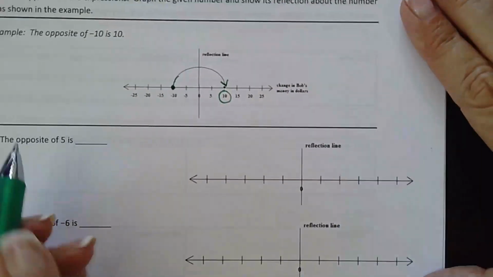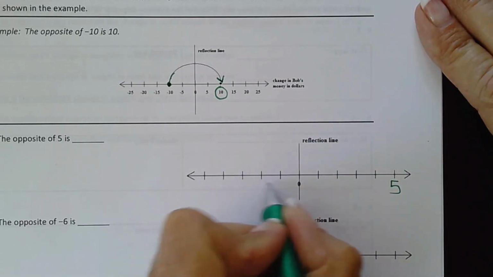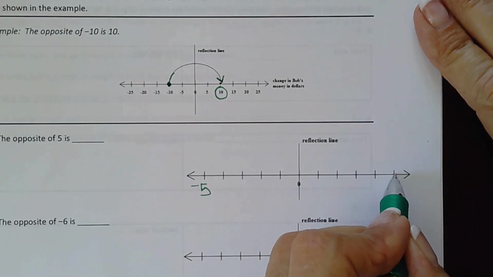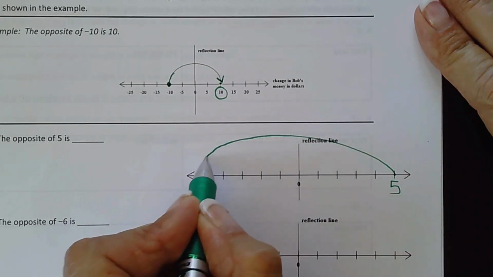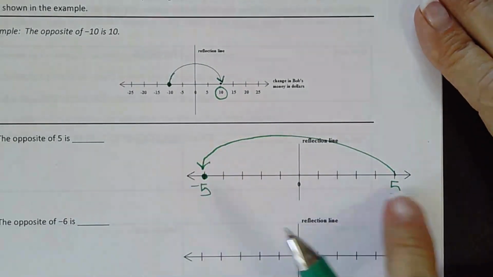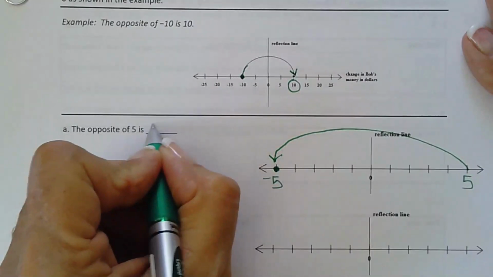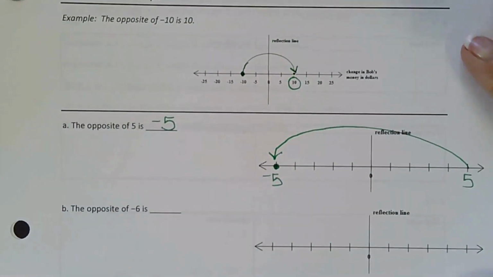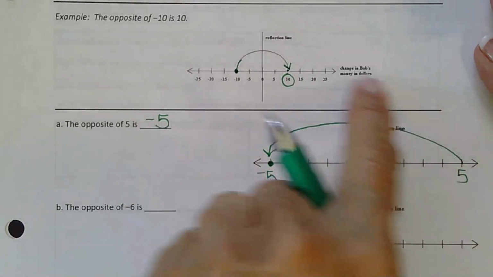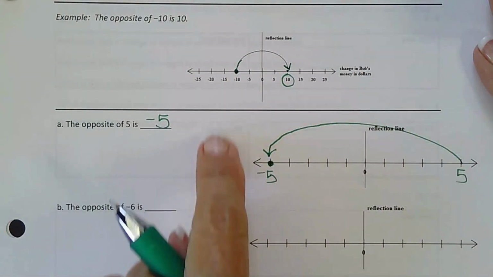So the opposite of 5, 1, 2, 3, 4, 5. Negative 1, negative 2, negative 3, negative 4, negative 5. So the opposite of 5, we go to the other side, 5 units away from 0, and there we are. So the opposite of 5 is negative 5. And remember, opposite just means change the sign. So you reflect it across the 0 axis, and you're on the same number of units as before.